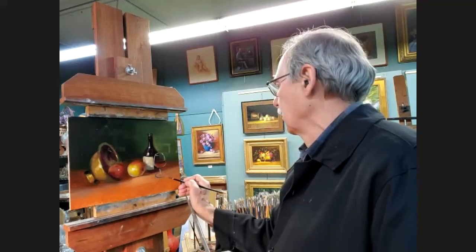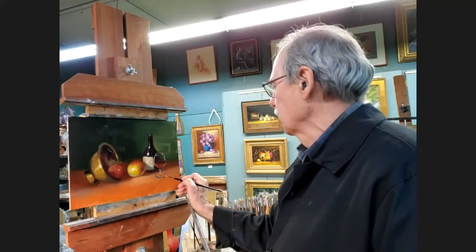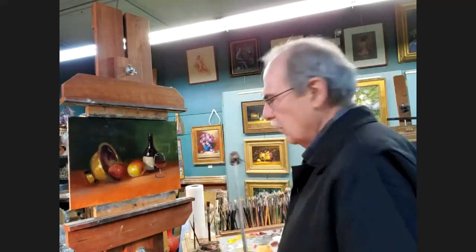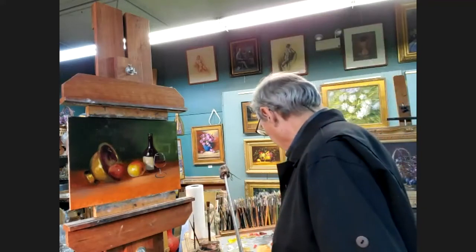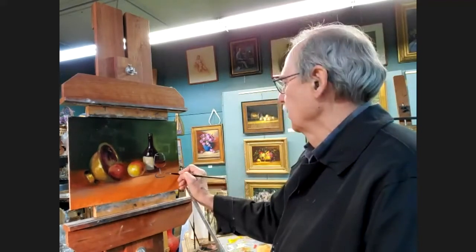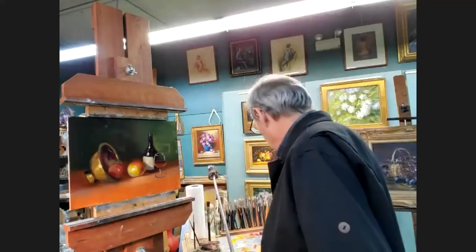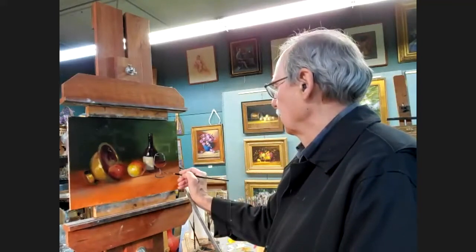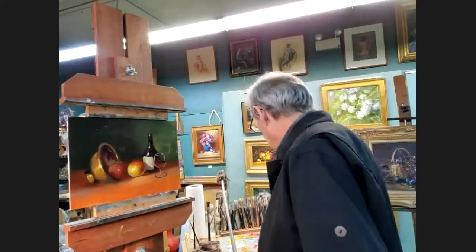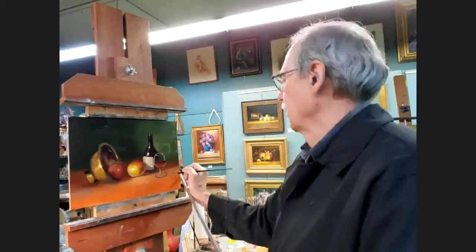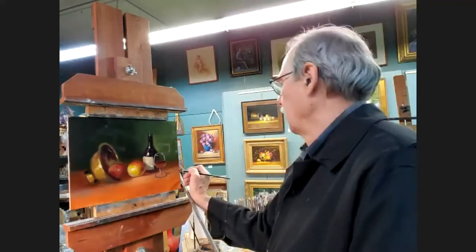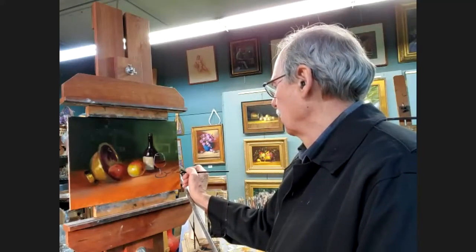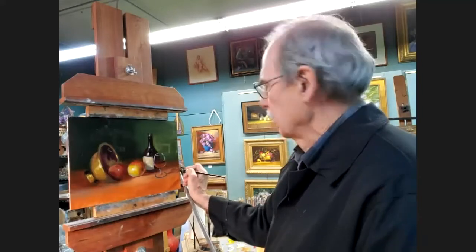So sometimes the less we do, the better it is. And then there's a shadow. So always have your shadow ready. I like to mix a batch of my shadow color so I can just grab it when I need it. So it's going this way. Going like that.